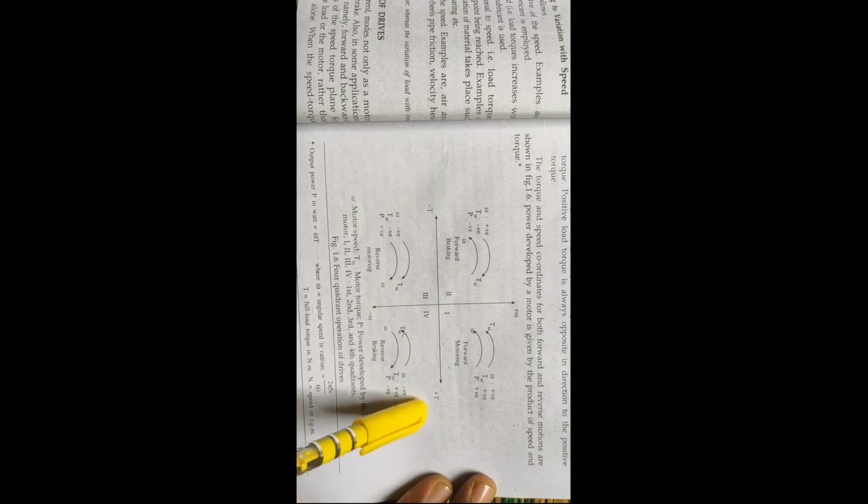So coming to the fourth quadrant, here again your torque reverses its direction. See, your torque is in this direction, but in the fourth quadrant torque is in this direction. When you multiply this negative and positive, you will get negative power. When you get negative power, it acts as a generator. So it is called reverse braking. Reverse braking means the direction of rotation is changed, but it acts as a generator here.